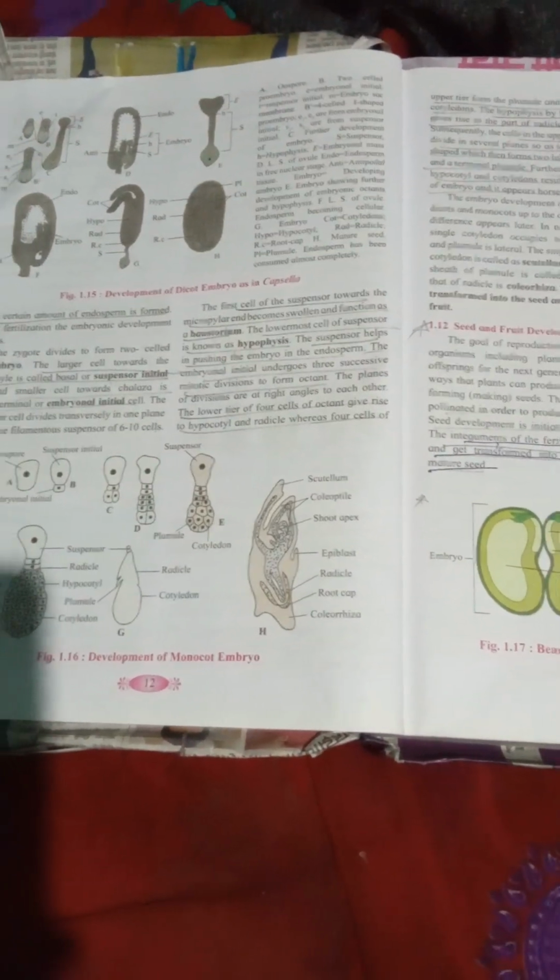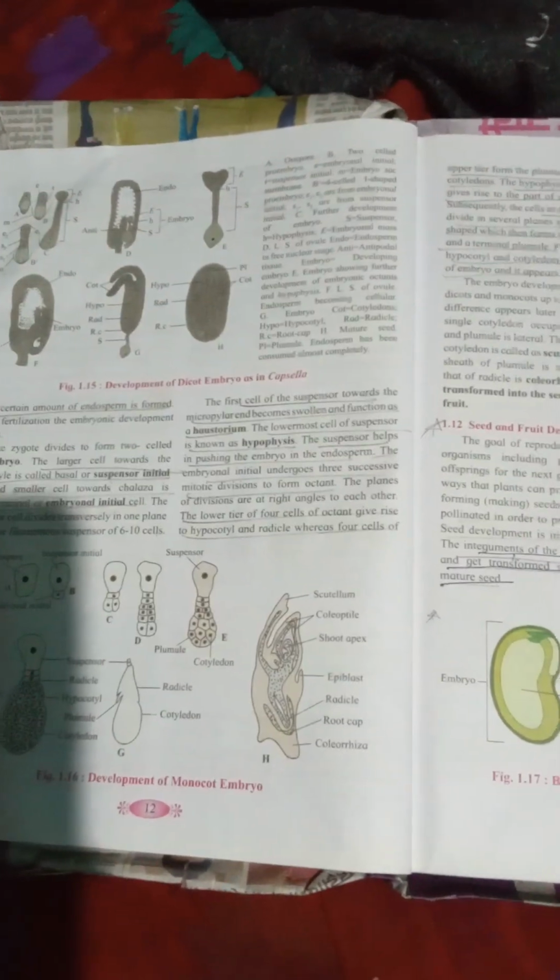Seed and fruit development. The goal of reproduction in every living organism, including plants, is to create offspring for the next generation. One of the ways that plants can produce offspring is by forming seeds. The flowers must be pollinated in order to produce seeds and fruits. Seed development is initiated by fertilization.